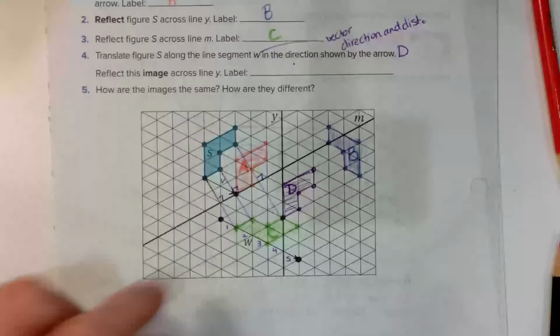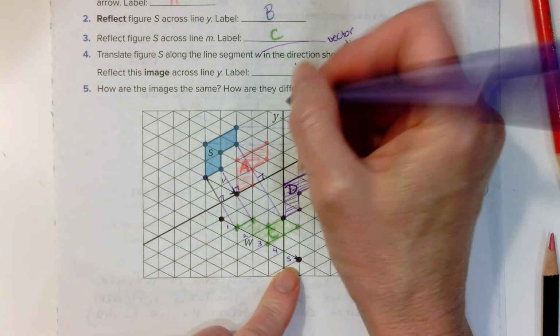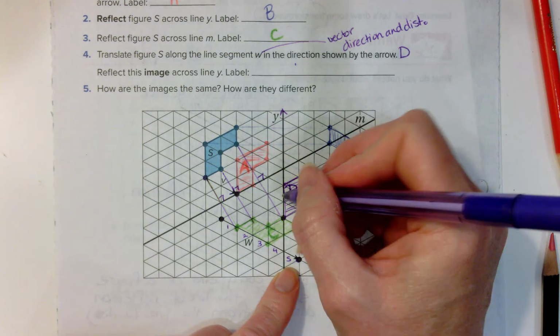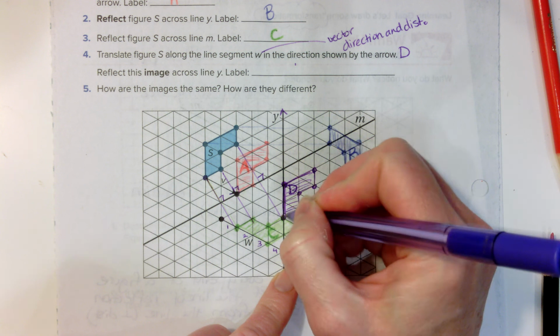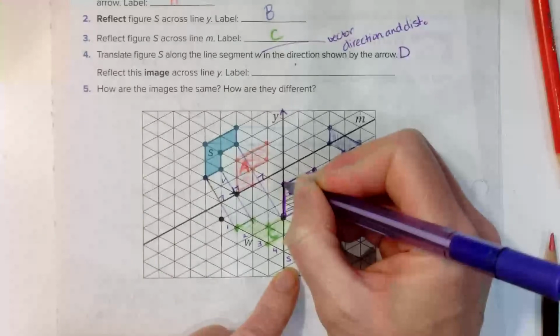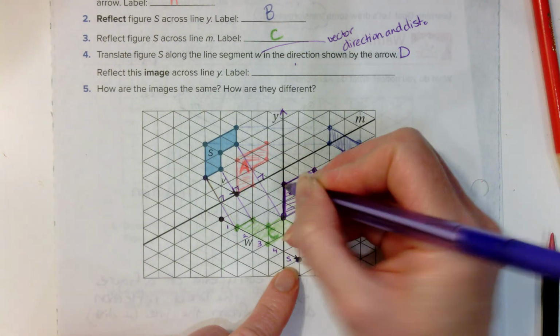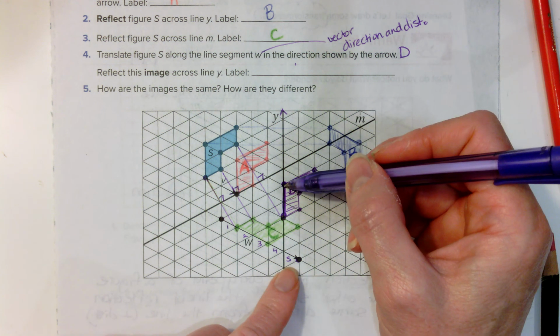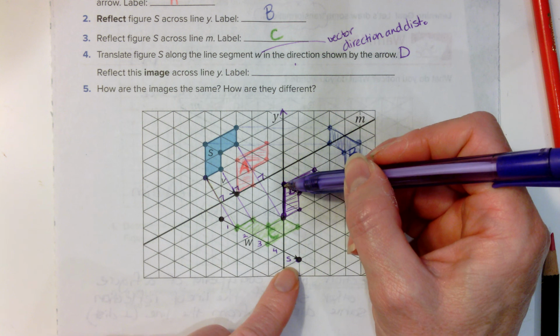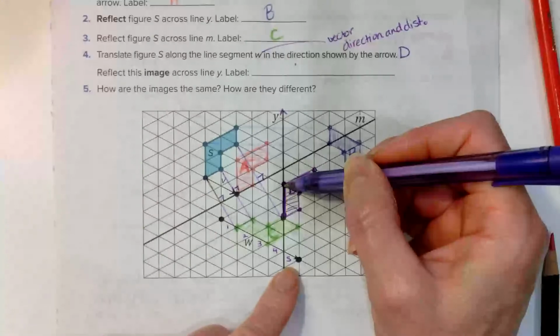So now let's reflect this across line Y. So that's pretty easy. This is my line, and my 2 points that are on my line don't move. That's a really important concept, and they ask you about it in your practice problems a lot. If the point is on the line of reflection, when you reflect it, it's still on the line of reflection.